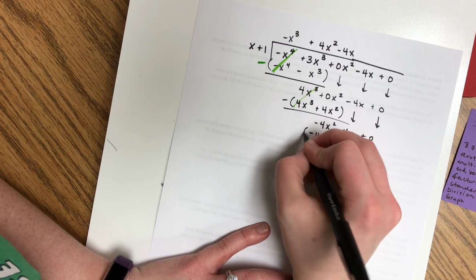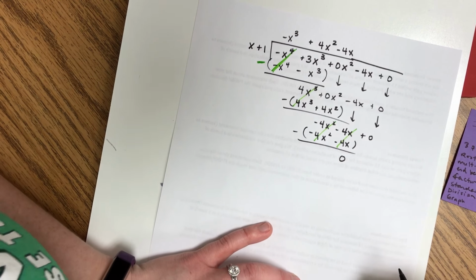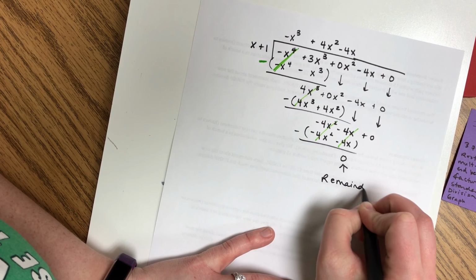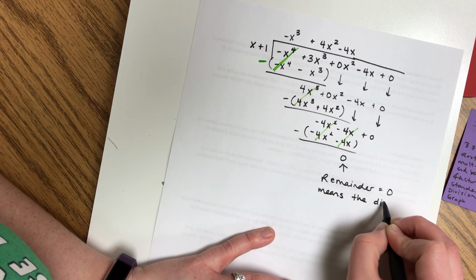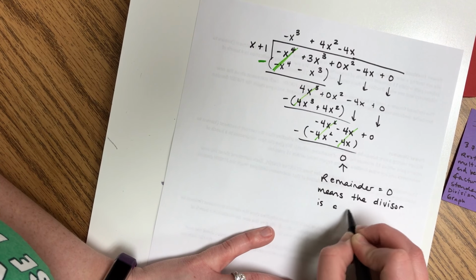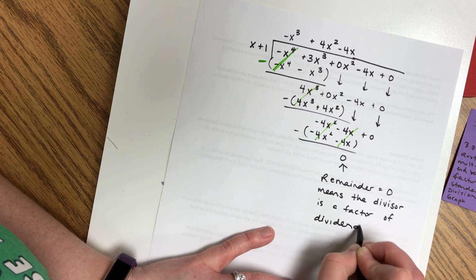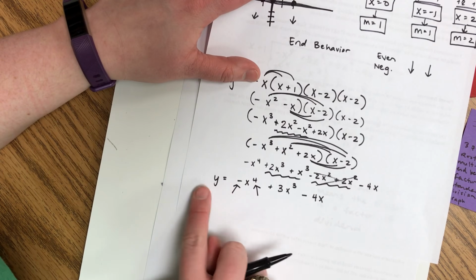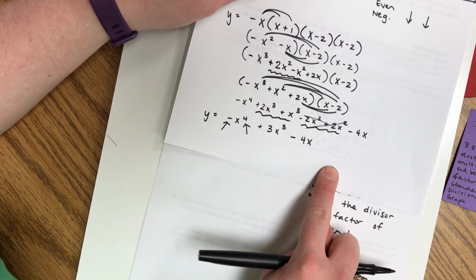Okay, so at this point, when I subtract, those actually both cancel out, and I have a remainder of 0. We talked about before that a remainder equaling 0 means the divisor is a factor of the dividend. So that is what we were trying to prove. I was trying to prove that I did this part correctly on my previous page, that I actually multiplied this out perfectly, and so that up here, x plus 1 truly is a factor of this same format.